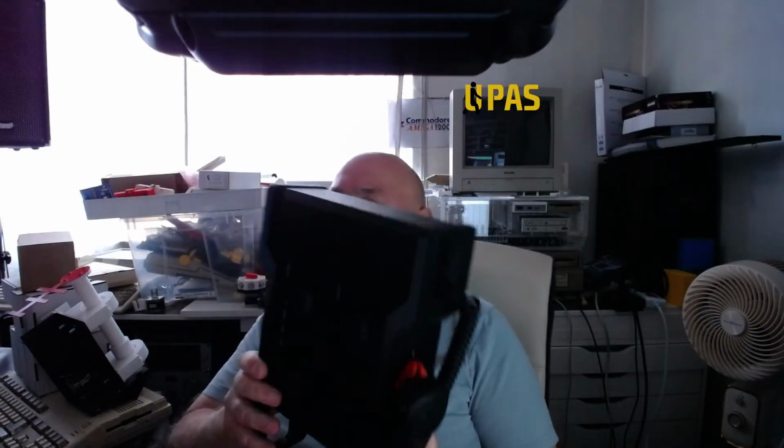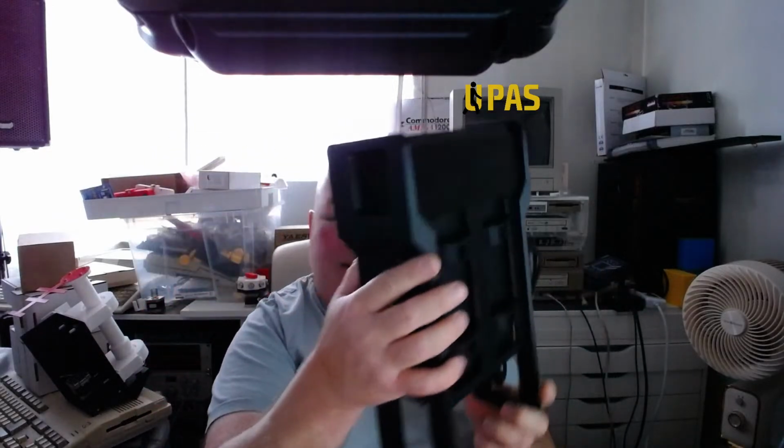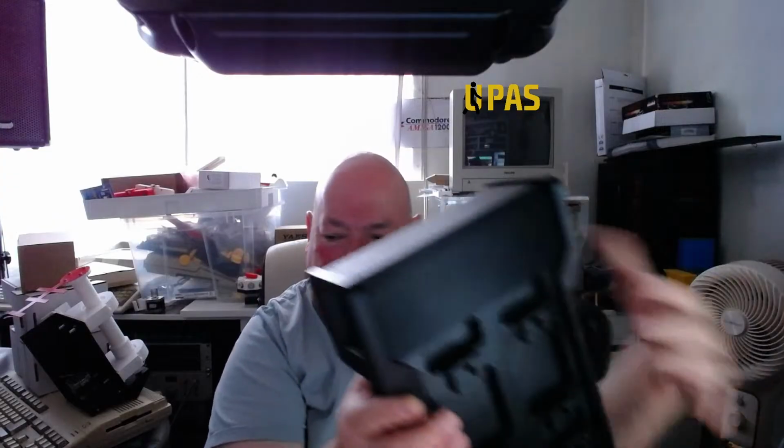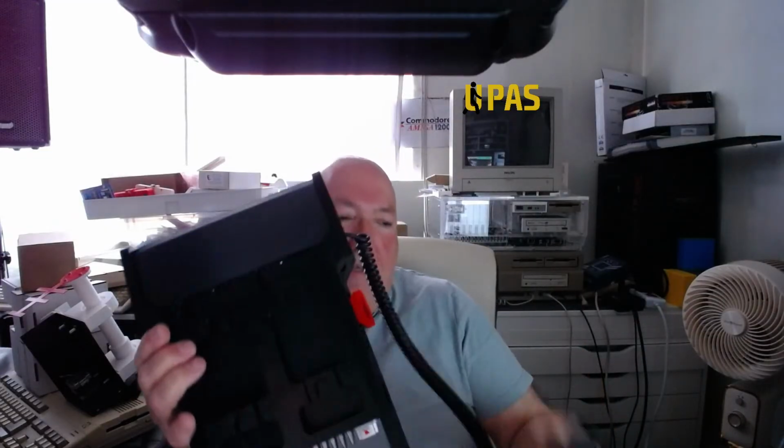Right, so here is the rig. It's just with a rotating microphone stand. And obviously you can put it on the bench like that, and you can rotate it round and put the microphone in there.